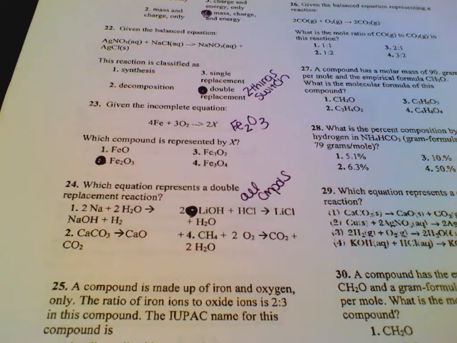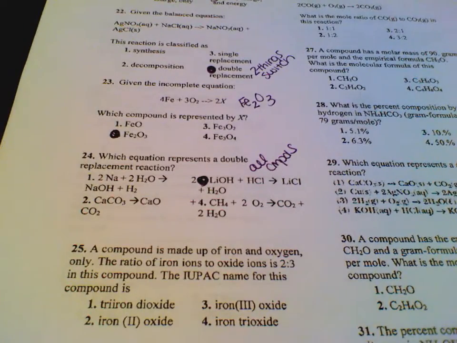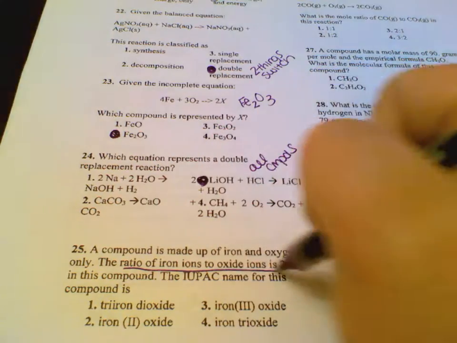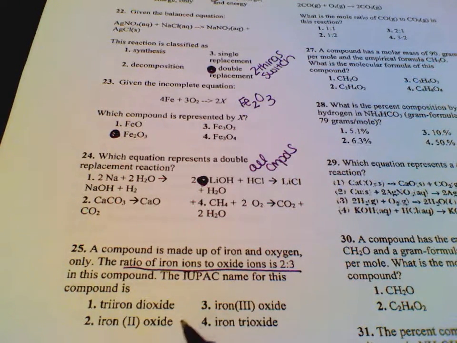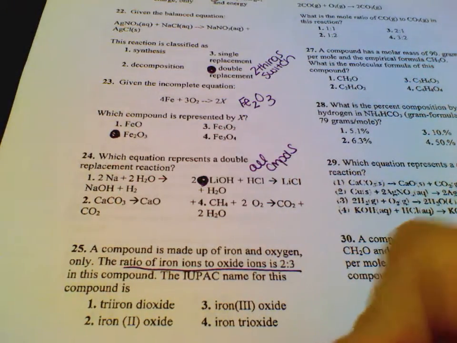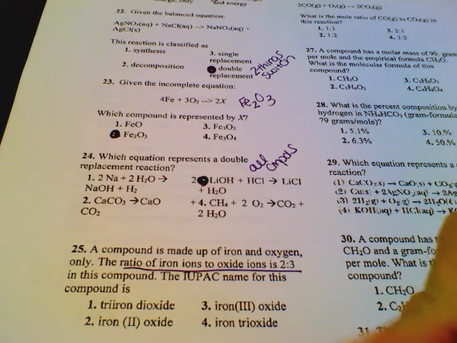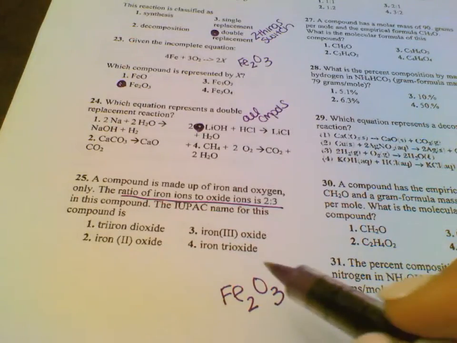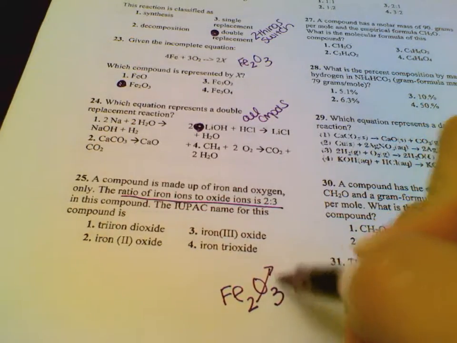25. The compound is made up of iron and oxygen. The ratio of iron ions to oxide ions is 2 to 3. That's the important part. The IUPAC name for this compound is, so if it's 2 to 3, that means it's Fe2O3. So if I'm thinking, well, what's the actual name of it, I'd reverse my crisscross to get my oxidation states.